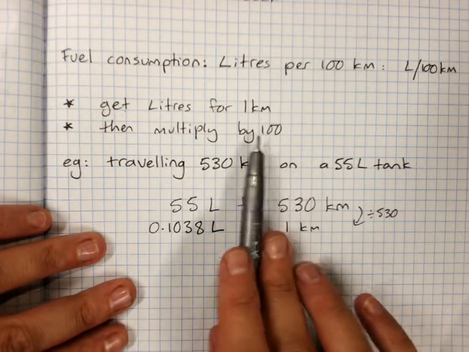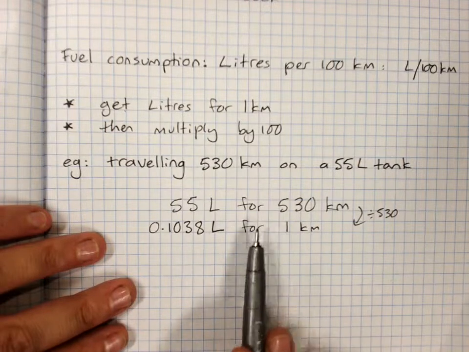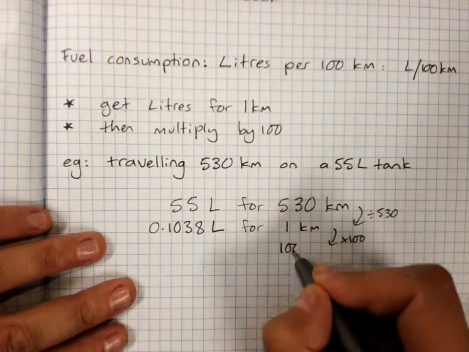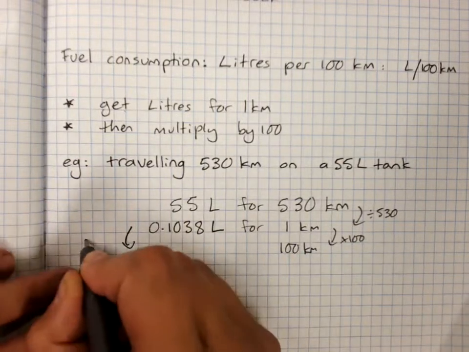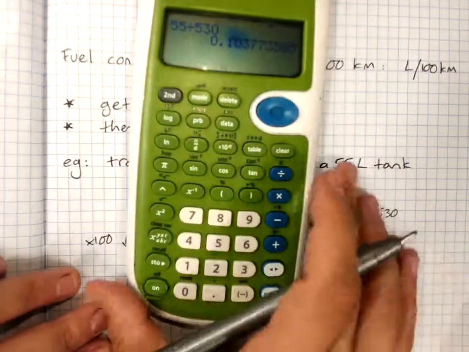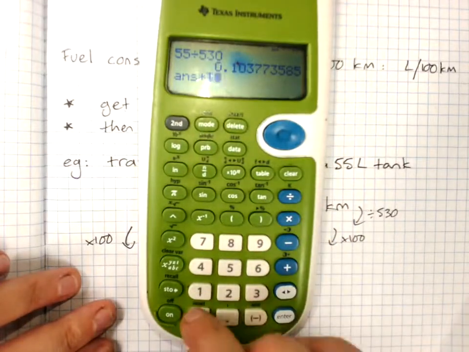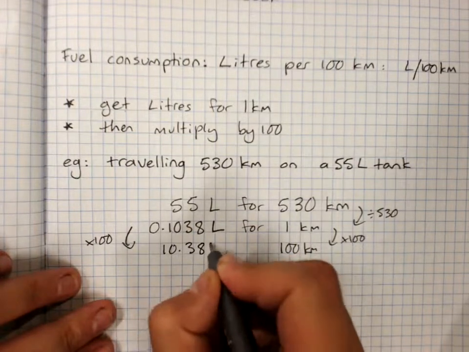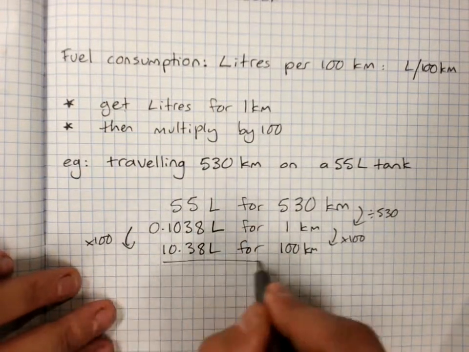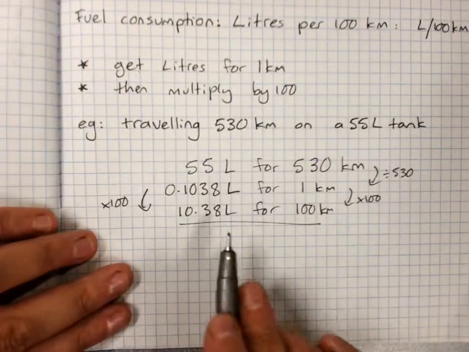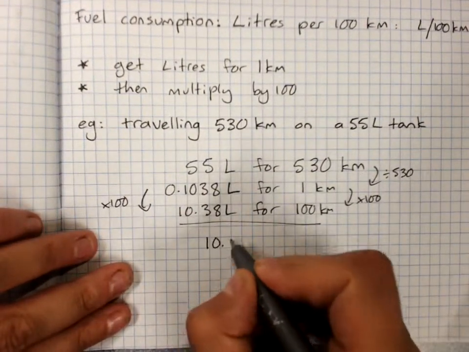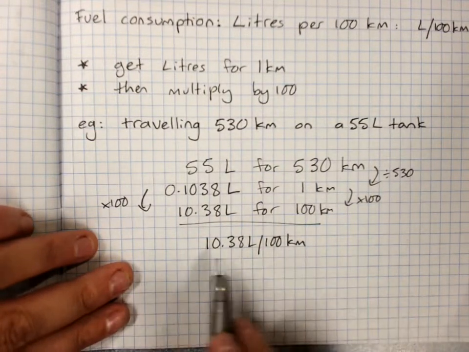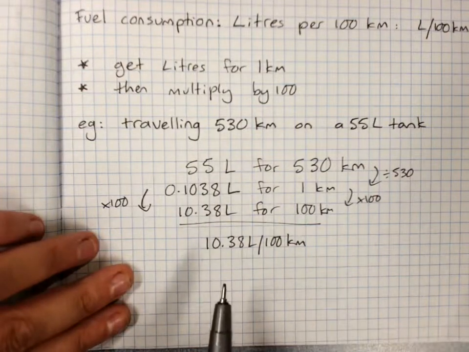But we want to multiply by 100 on both sides. So times 100 here gets you 100 kilometres, and times 100 here, you've already got it in your calculator, so just do times 100, gets us 10.38 litres for 100 kilometres. So as a rate in litres per 100 kilometres, this is 10.38 litres per 100 kilometres. That is the fuel efficiency of that car on that trip.